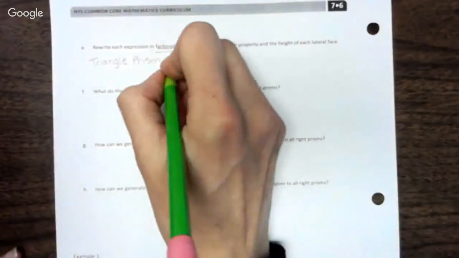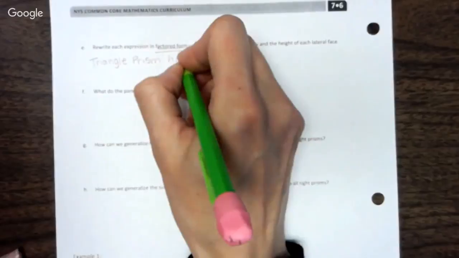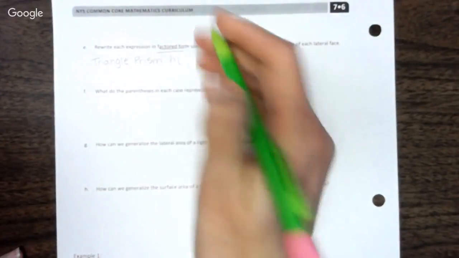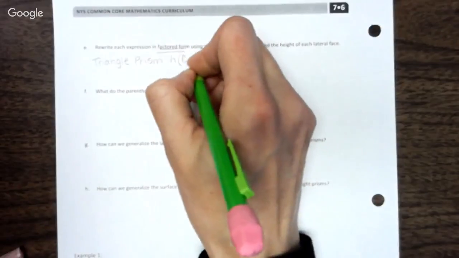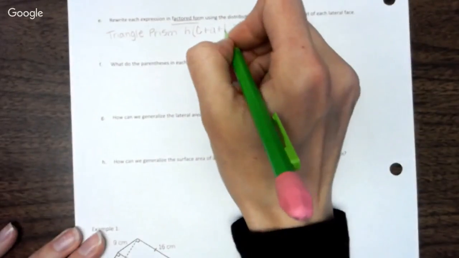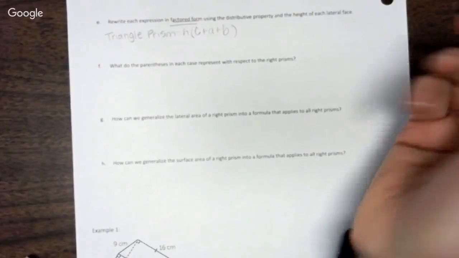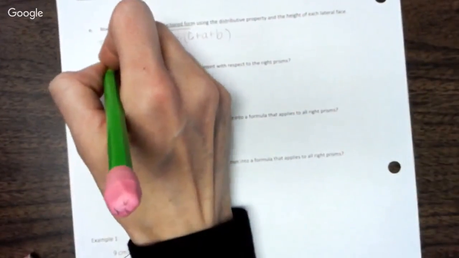So the common factor is the height. If I want to know h times what gives me hc, the answer would be c. h times what gives me ha, it'd be a. And then h times b gives me hb. So that would be factored form.